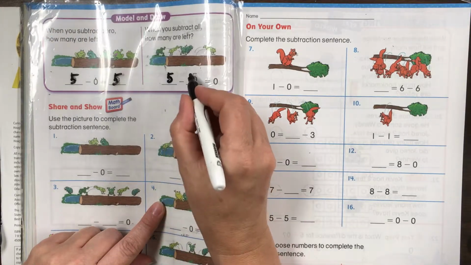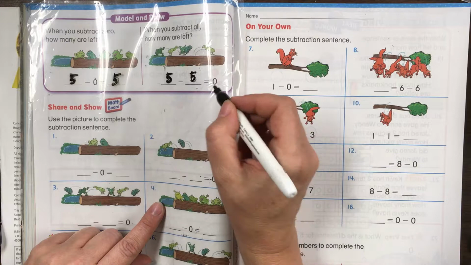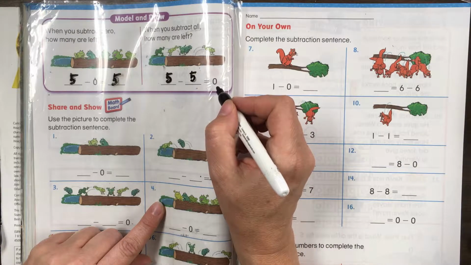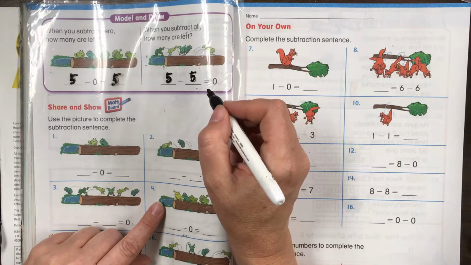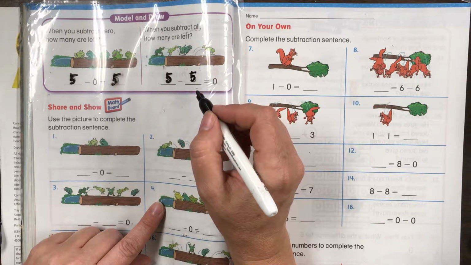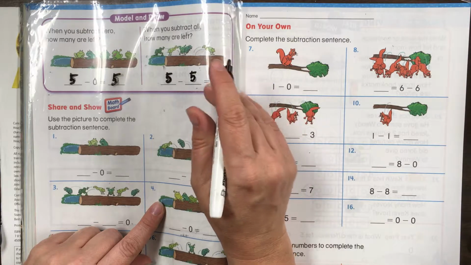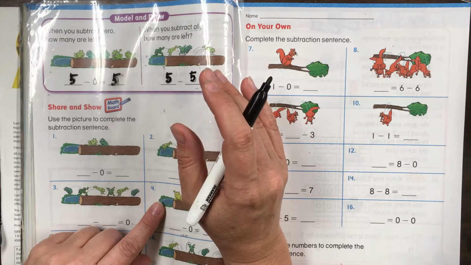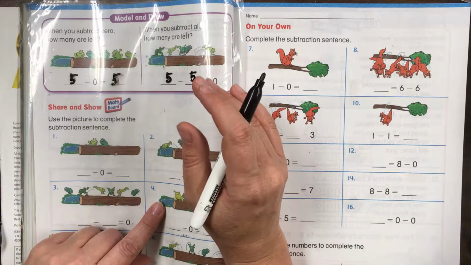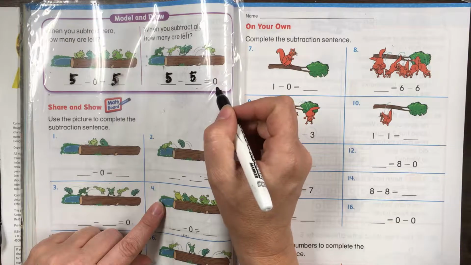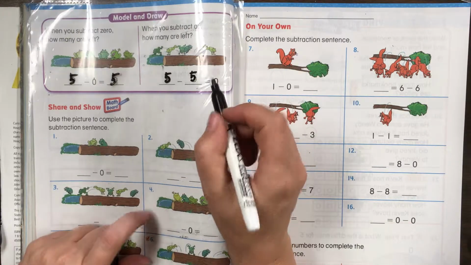When you subtract all, how many are left? We had 5 frogs, all 5 of them hopped away into the water. We're left with none. If we had 50 frogs and all 50 of them hopped into the water, we'd be left with none. 0. If we had 47 million frogs and all 47 million of them hopped into the water, we'd still be left with none.